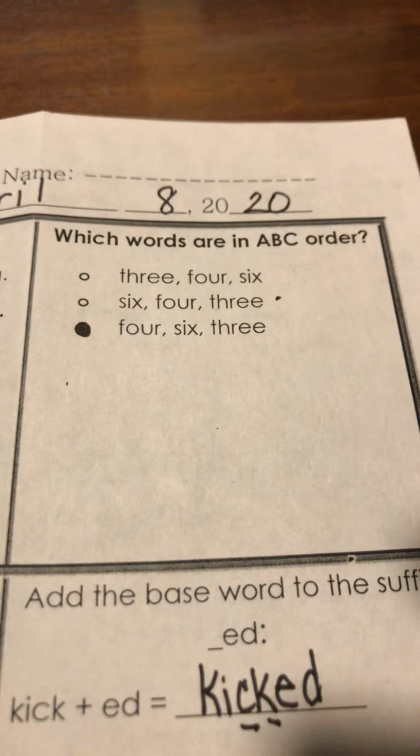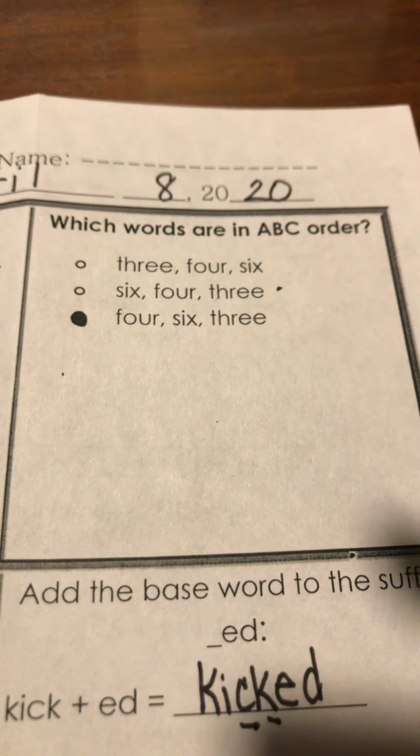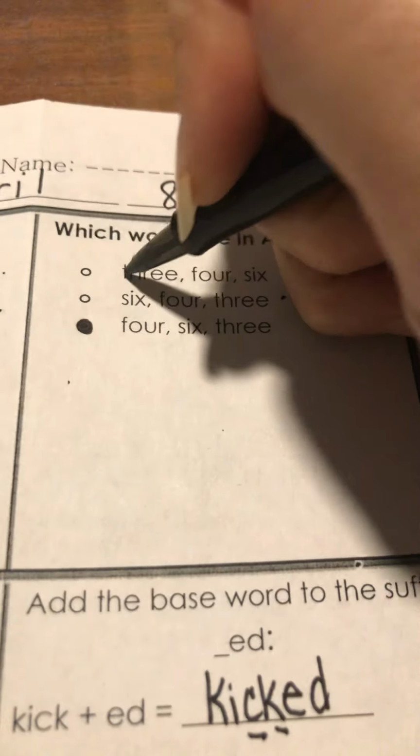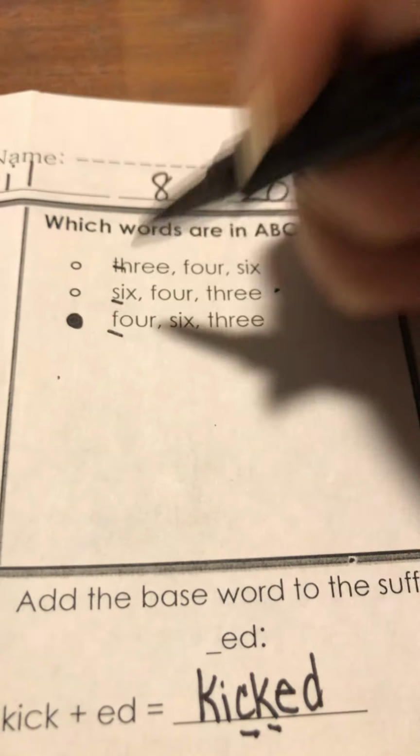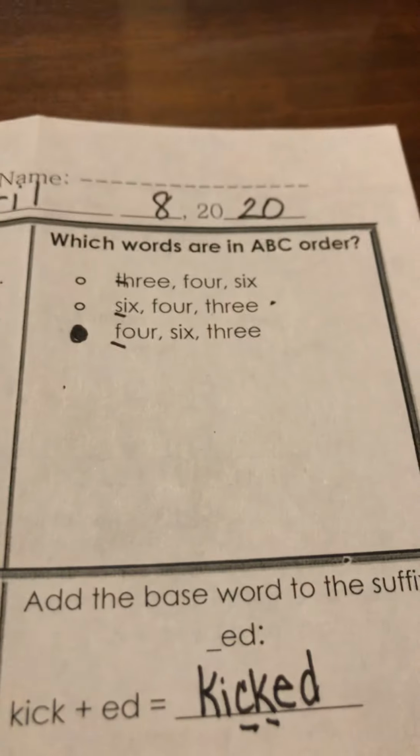All right, next one. Which words are in ABC order? All right, we look at 3, 6, and 4. Which one comes first in the alphabet? The F does. So the correct answer is the bottom one.